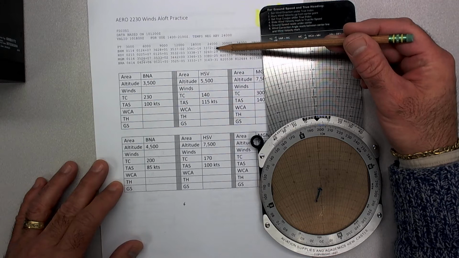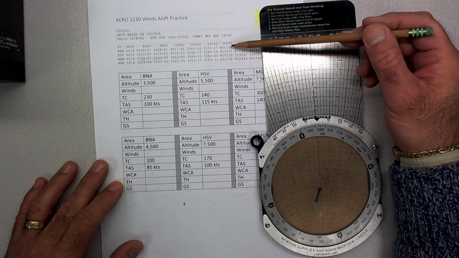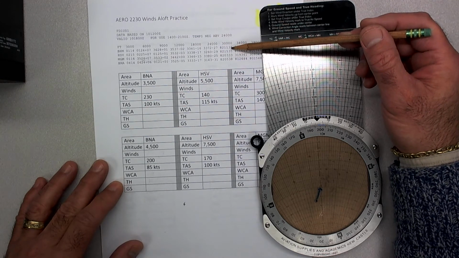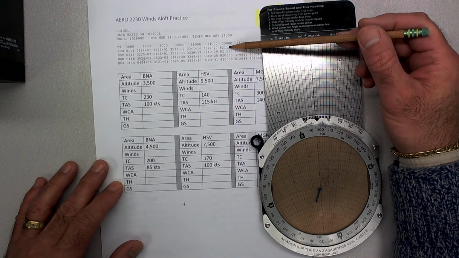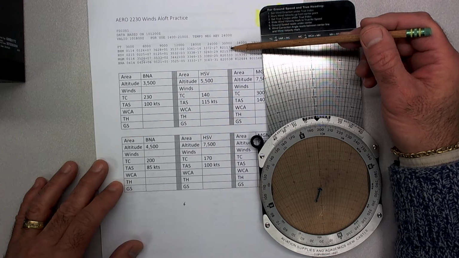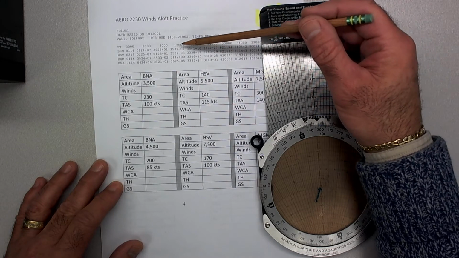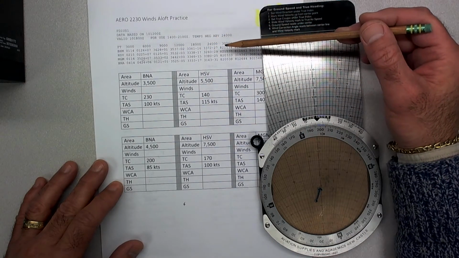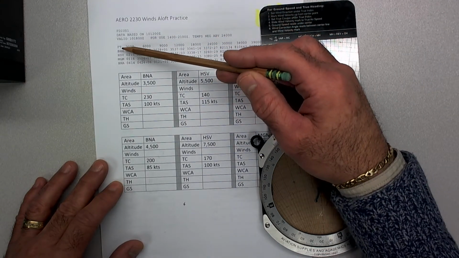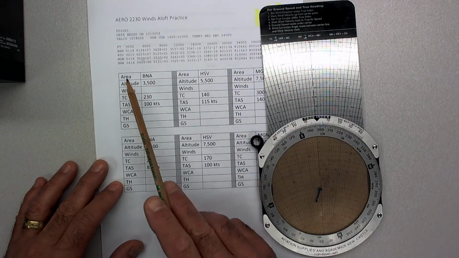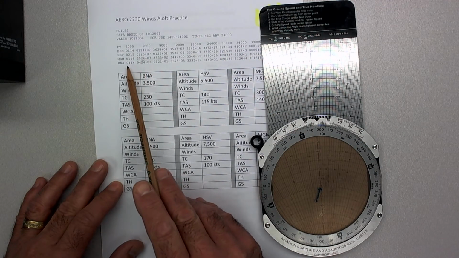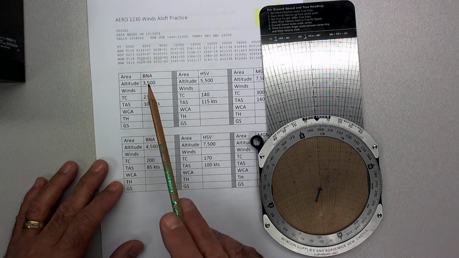You can see at 24,000 the temperature is minus 27, and then at 30,000 it just says 34. It's just assumed that that's minus 34. So these are altitudes at the top of the winds aloft forecast, and over here on the left side are stations. And these are the wind forecasts for each station at each altitude.